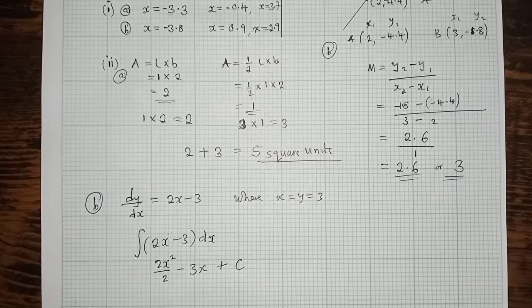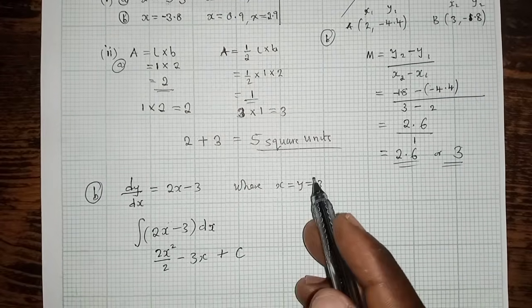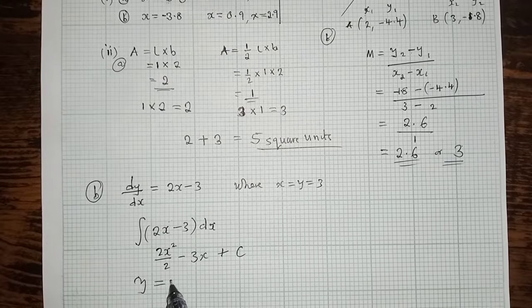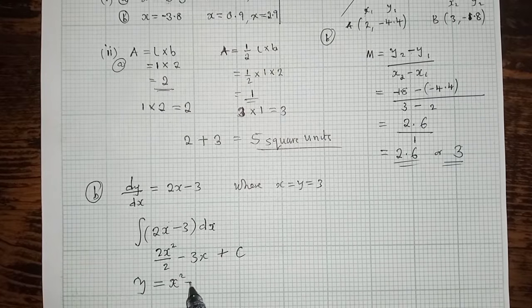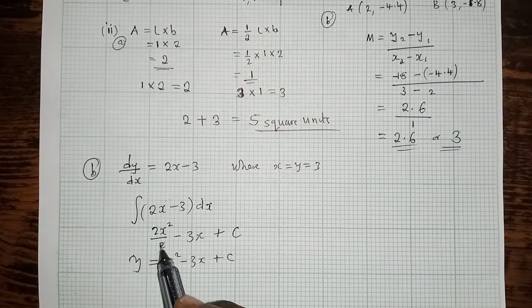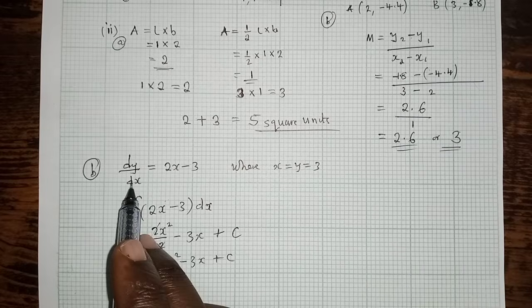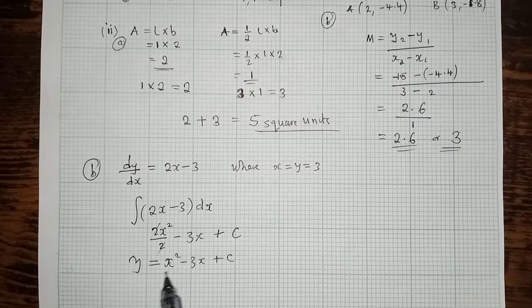This is a constant, so now we need to find the constant. This is where the idea of this comes in. So we're going to say y is equal to 2x squared over 2 minus 3x plus c. This 2 and 2 will cancel, so we'll just remain with the x squared right here. That's why I've written this. Now on dy/dx, we just put y.